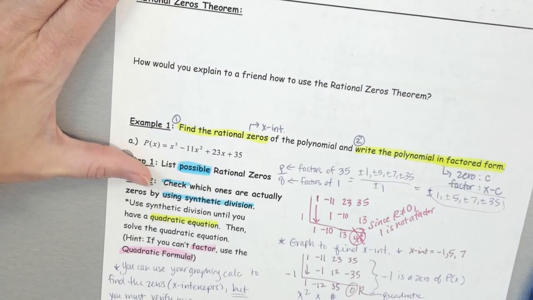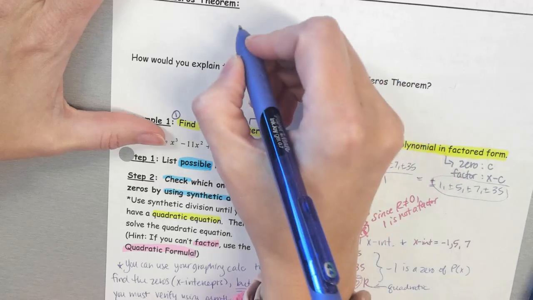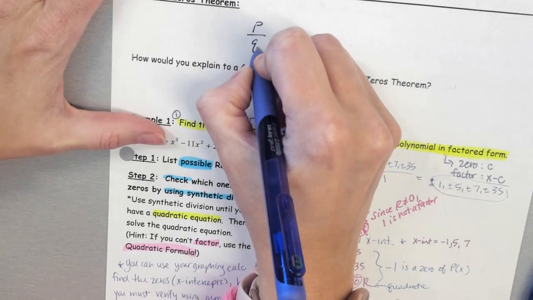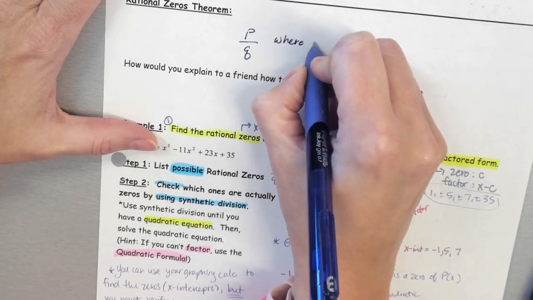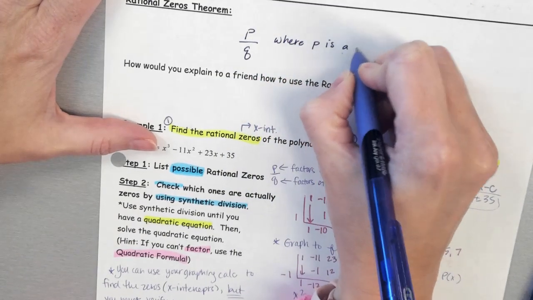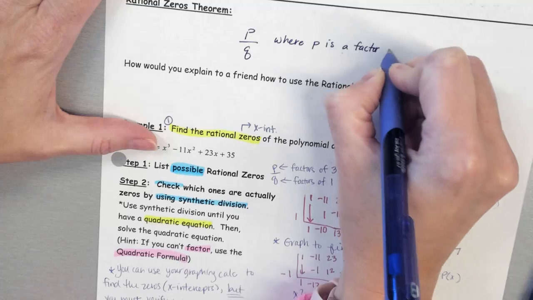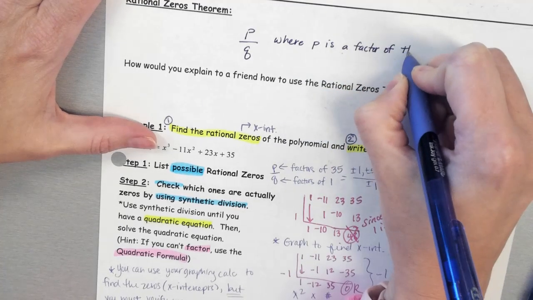Okay, so the rational zeros theorem tells you that everything can be written as P over Q, where P is a factor of the constant.